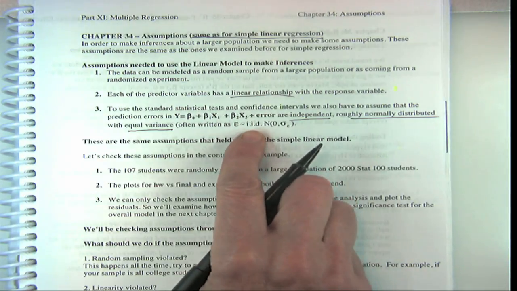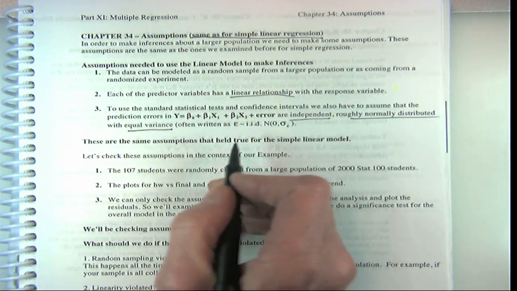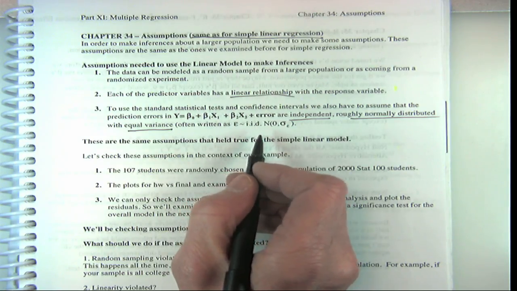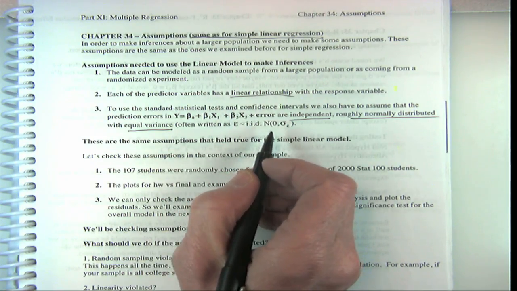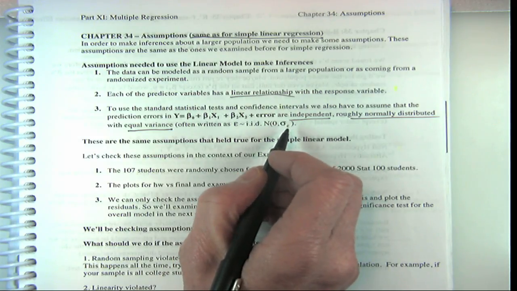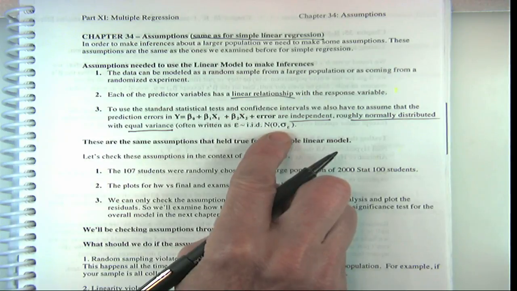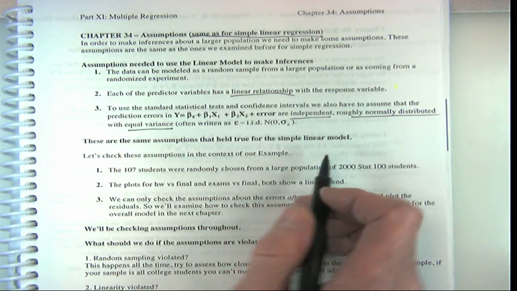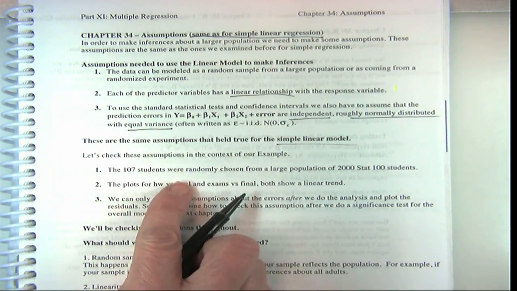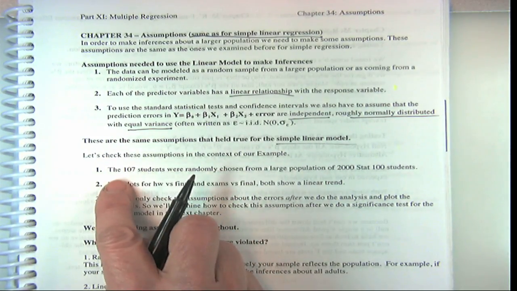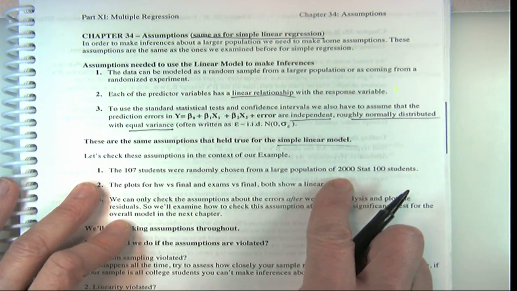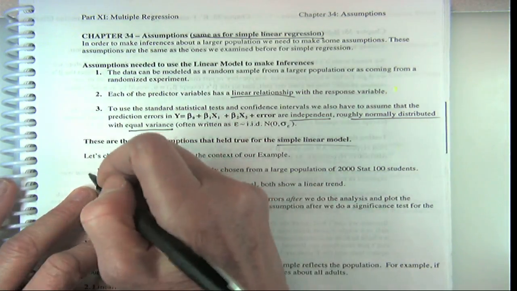The way they express this is that the errors have to be IID, independent and identically distributed, normal with mean 0 and the same sigma, the same standard deviation of the errors. So these are the same assumptions that we had before. Let's check it with our example. The 107 students were randomly chosen from a much larger population. We're assuming that.